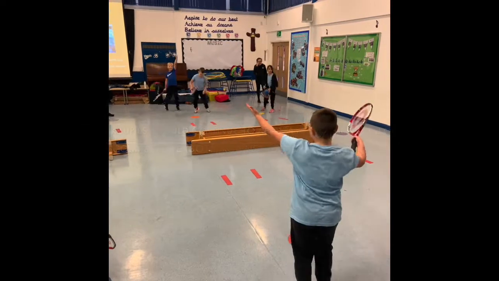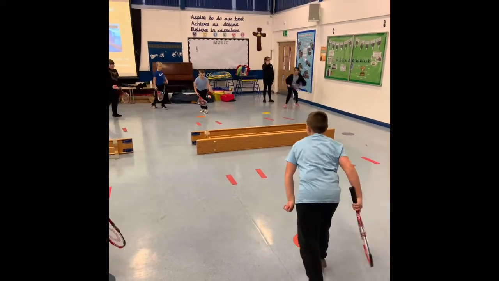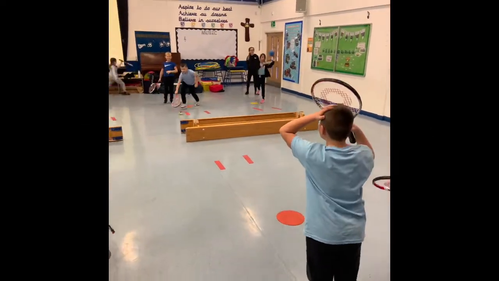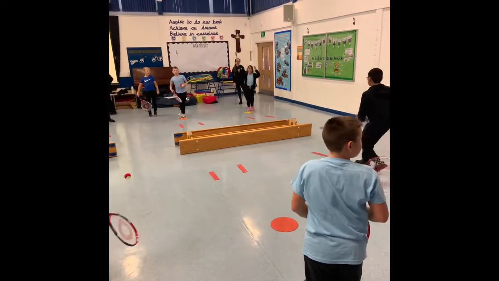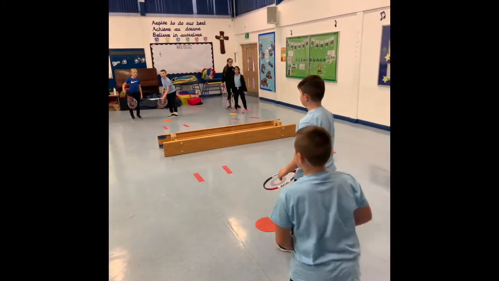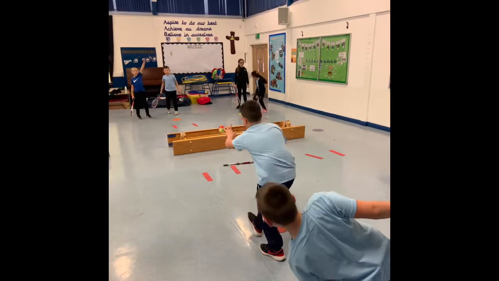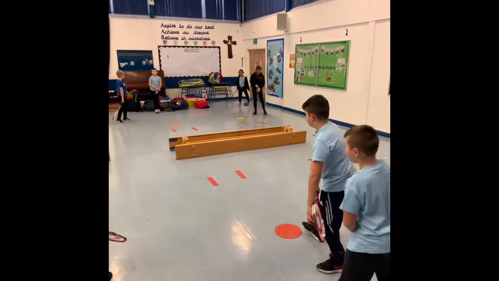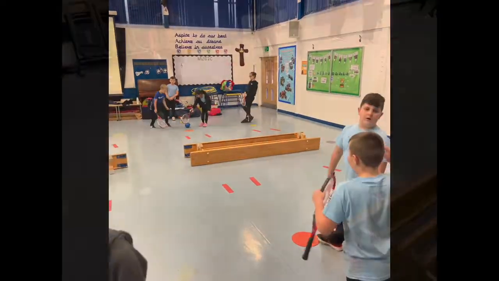To stretch and challenge in Key Stage 2, pupils will be expected to use a variety of equipment, perhaps balls that travel faster, and play in a reduced space to increase accuracy and control.